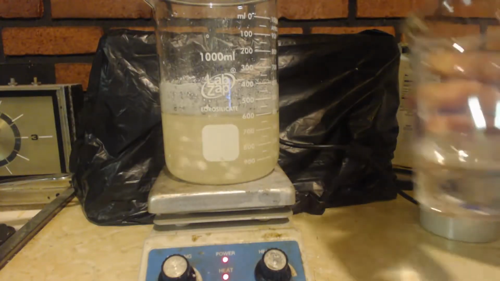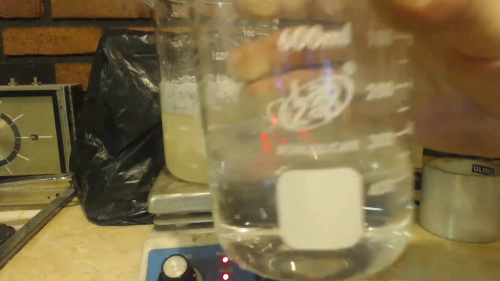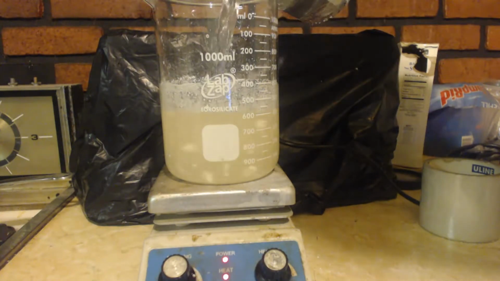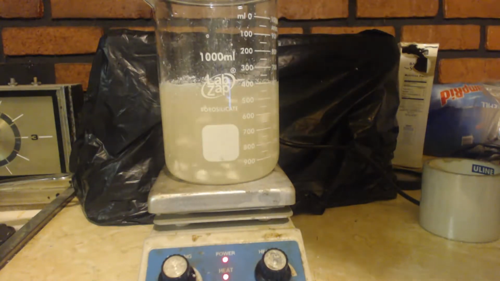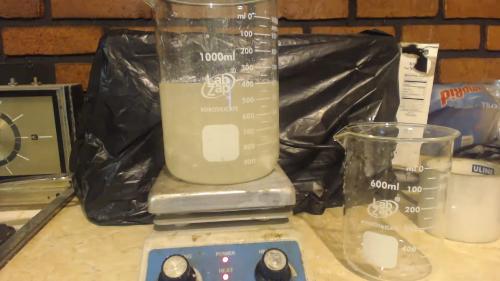This is taking too long, so I put 200 more milliliters of water in here. I figure I can clean this flask out with it too. I'm going to add it. Hopefully that helps it dissolve faster. When it gets done dissolving, I'll be back.